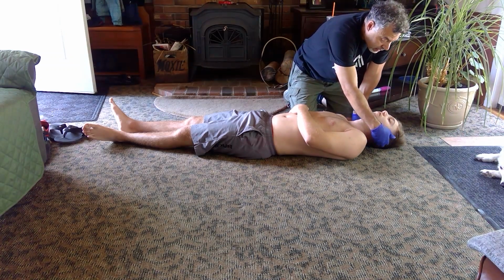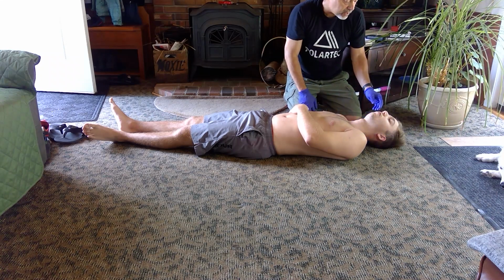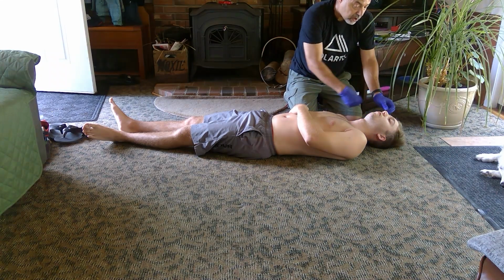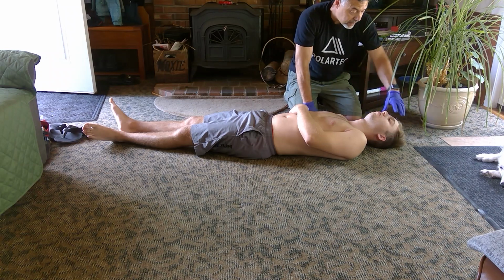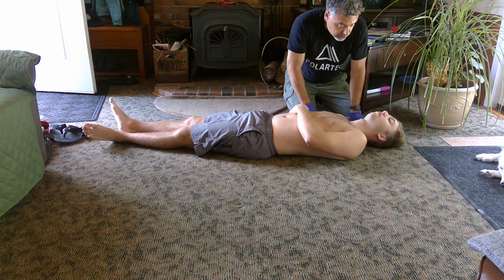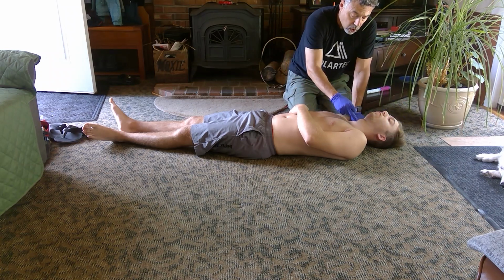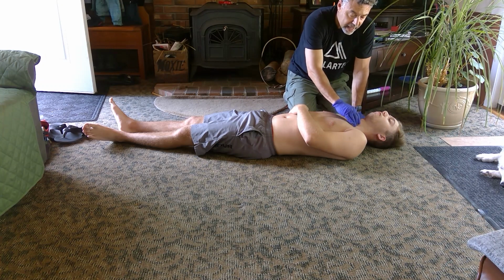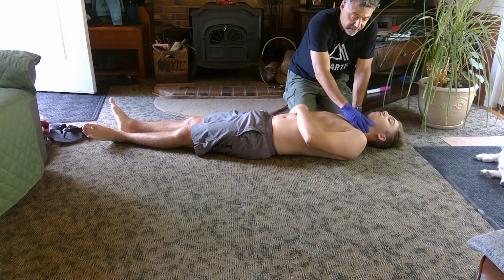And check his pupils to make sure that they're equal, reactive to light and accommodation. His pupils seem to be at this time. He continues not to respond. I will look through the hole in the collar, making sure that the trachea is still midline and making sure that he has no JVD.